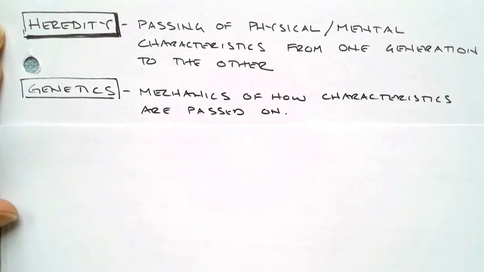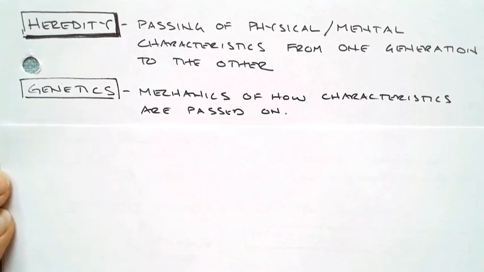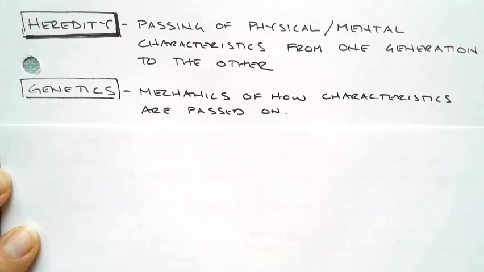There is some confusion between the terms genetics and heredity, and many people use them synonymously, meaning they use them interchangeably. They are actually slightly different in the scientific world. Genetics is the mechanics of how characteristics are passed on, meaning your DNA and protein synthesis and how all of that works. We've studied that in a previous unit.